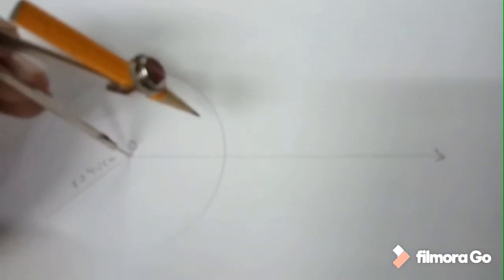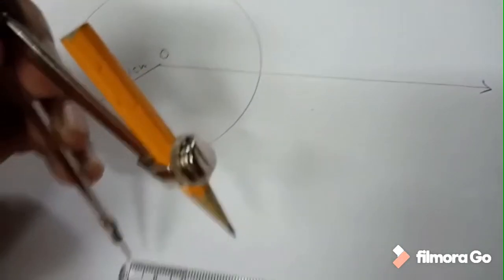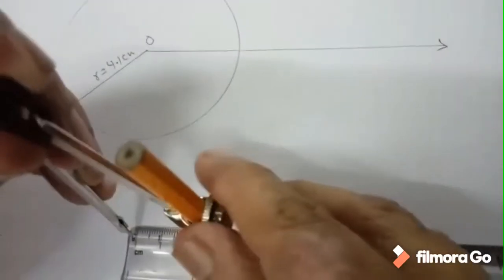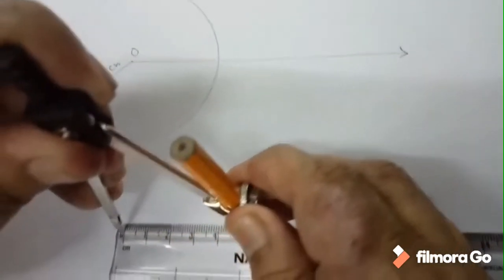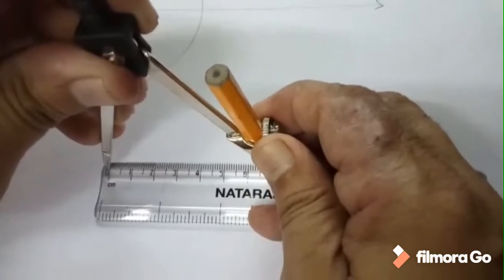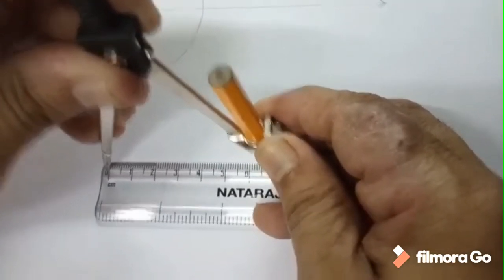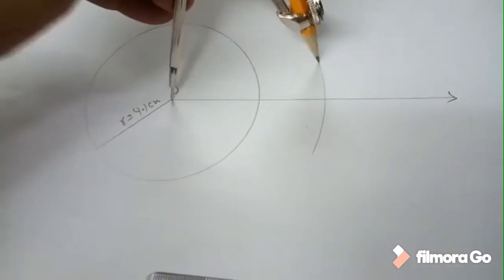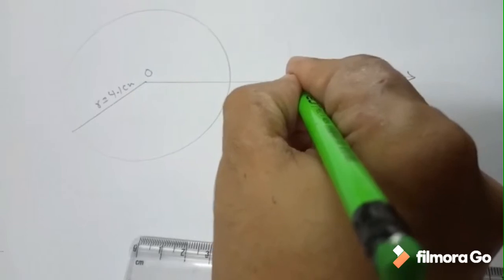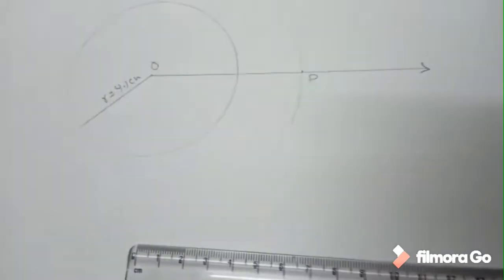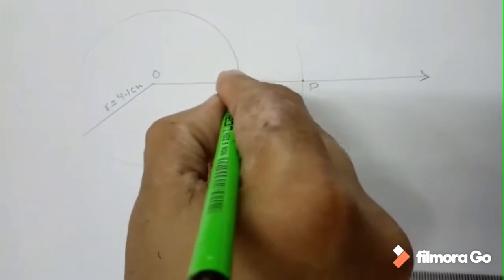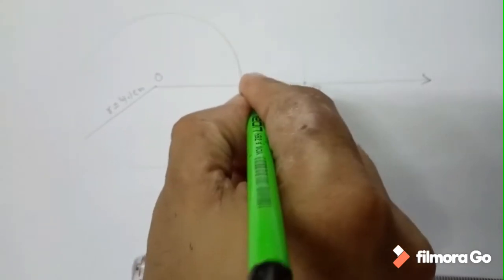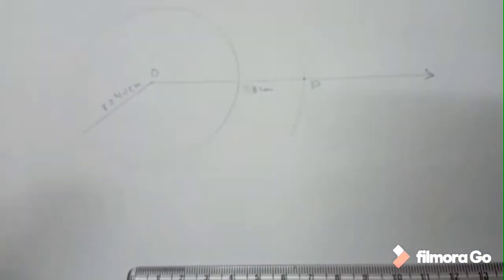Take 7.3 centimeter in your compass. Now put the pencil point and draw one arc. This is the point P. OP is the segment. This segment is 7.3 centimeter.